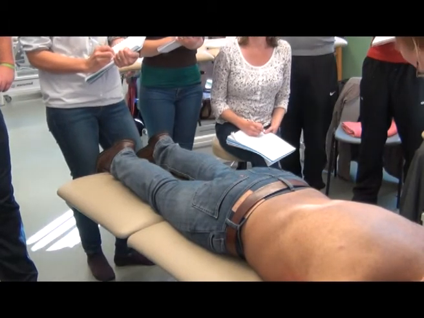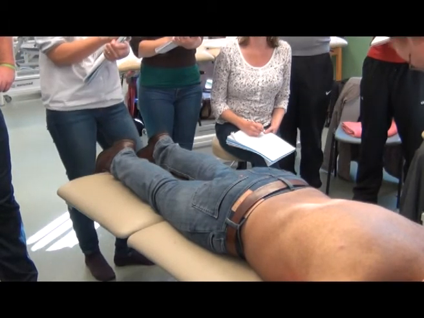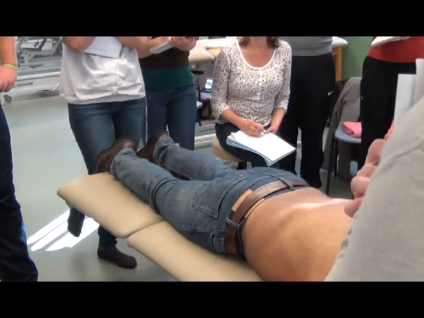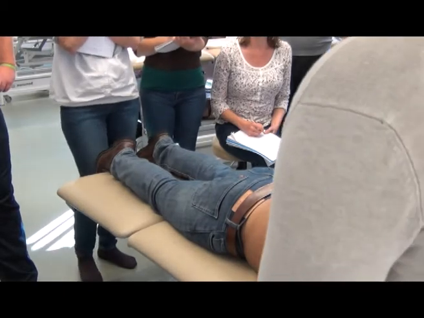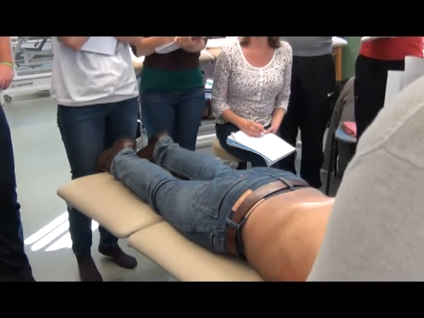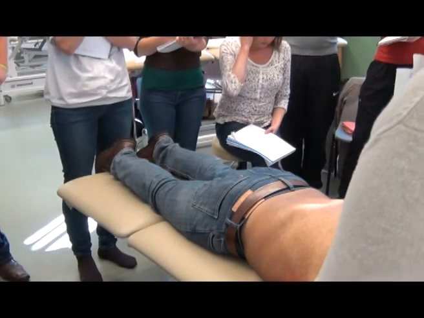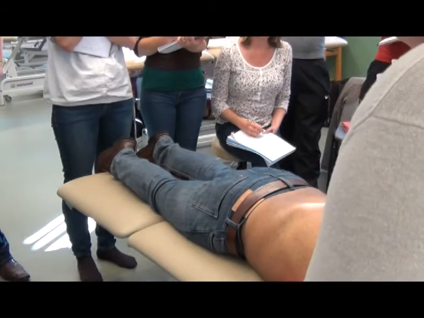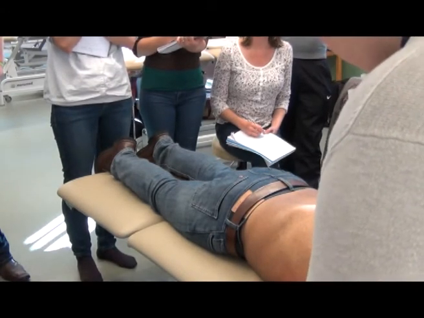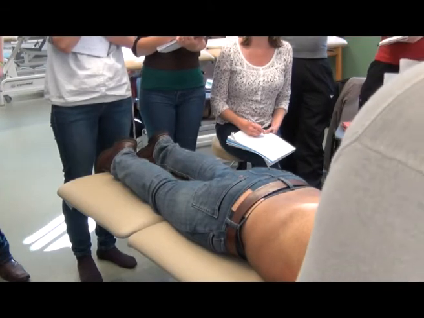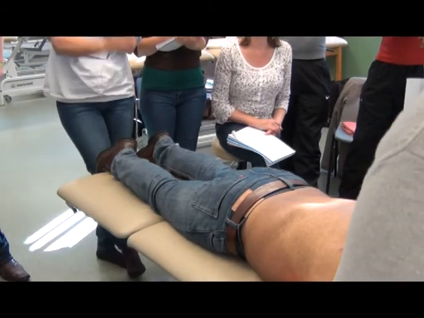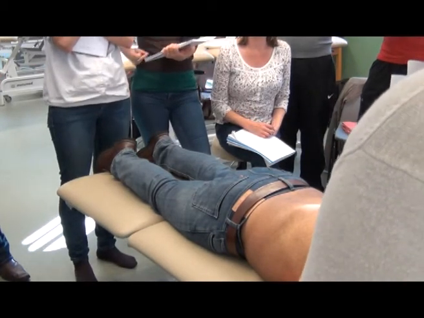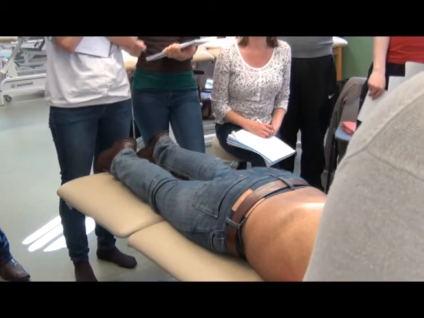I was taught this. Does that hurt you? A little bit painful. I can feel it hurts him. I can feel him flinching. That's what I was taught, and I can see him flinching. So, what have we got? Hypomobility? Pain provocation? Or crap hands? Crap hands? Yeah. Okay.